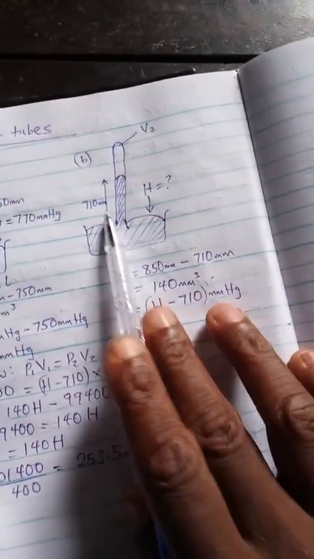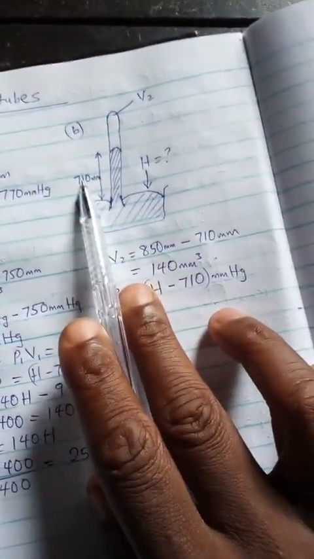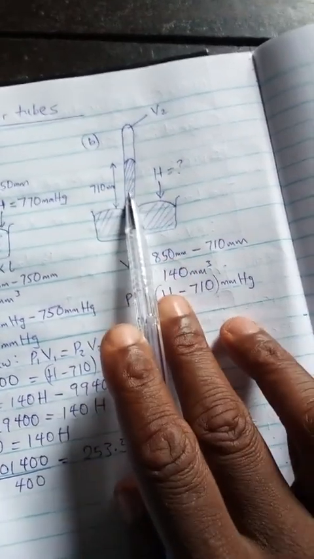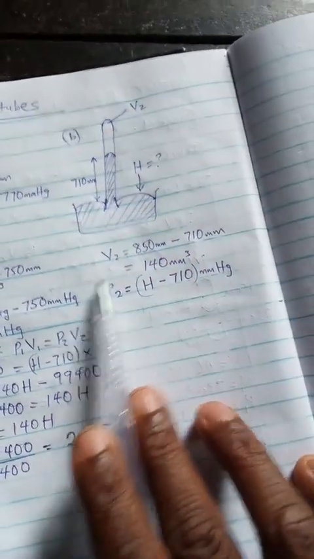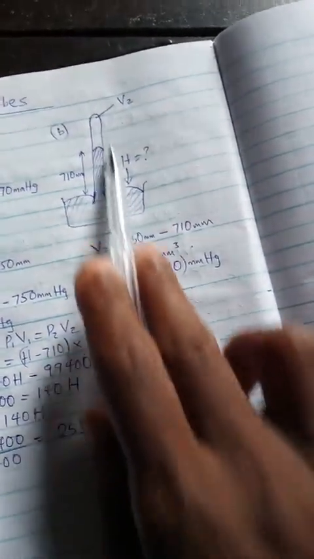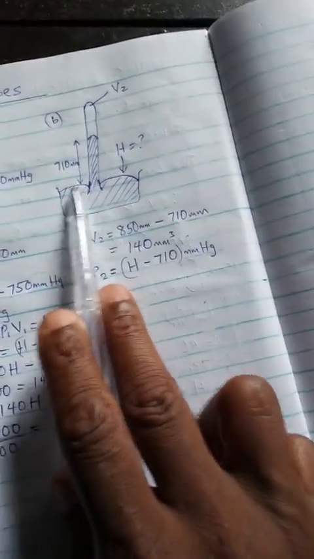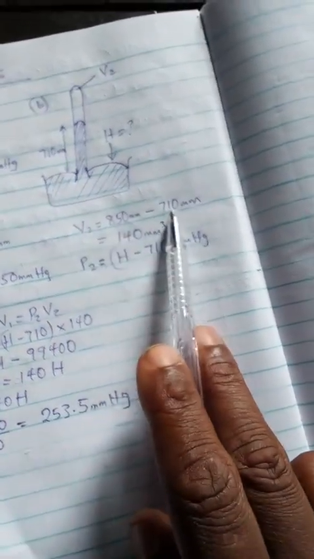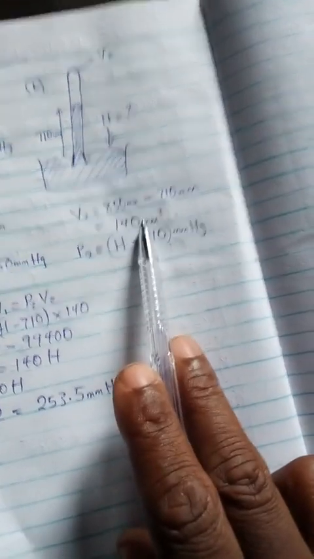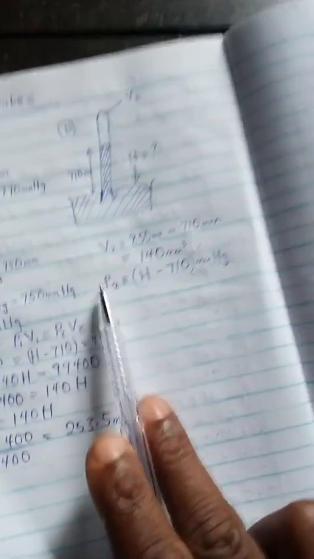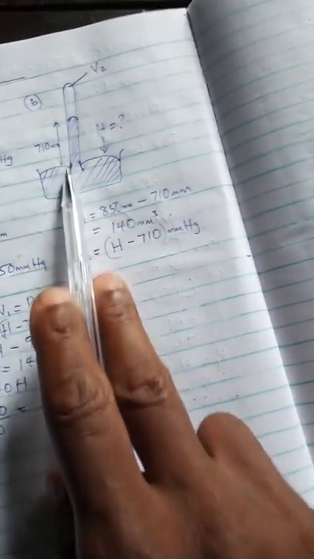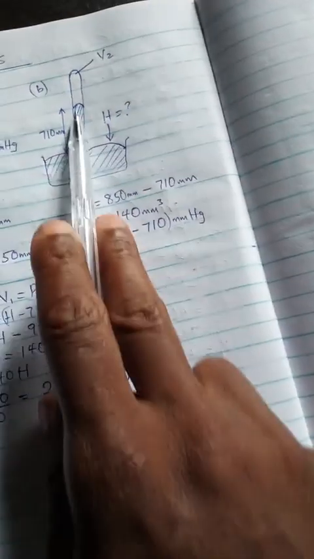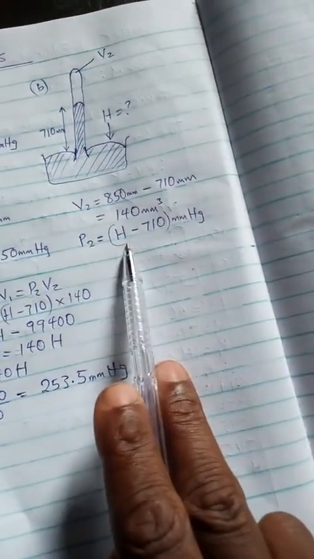Now, on another day, the height of mercury has decreased to 710. Then we can find the new volume of air by subtracting. The volume of air will now be the total height of the tube minus the height of the mercury thread. That is 850 minus 710 millimeter, which will give you 140 centimeter cube. Now, the pressure exerted on the air, as usual, is the pressure due to the atmosphere minus the pressure due to the height of this mercury thread. That is H minus 710.